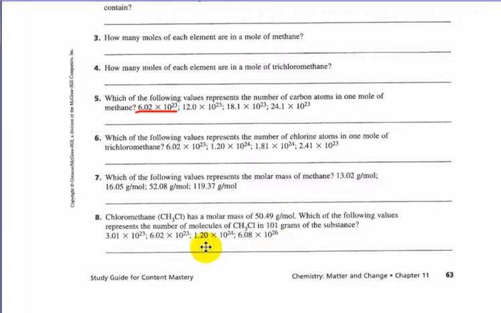Which of the following values represents the number of molecules in 101 grams of substance? Here it's just a matter of changing grams to moles, going from the gram bubble to the mole bubble, dividing by the molar mass, etc. And you should be good there. But you have to go one more step because you're going into molecules. So grams to moles, then moles to molecules. It's a 2-step conversion. One of these should be the answer.